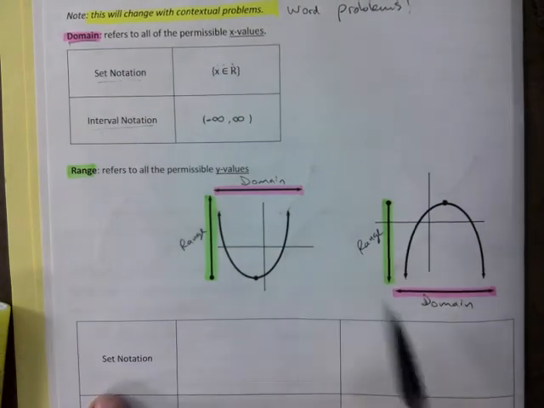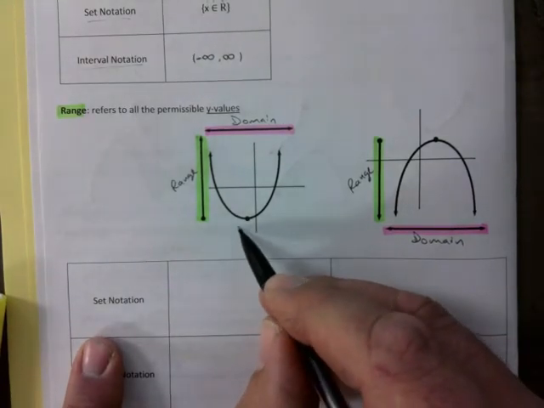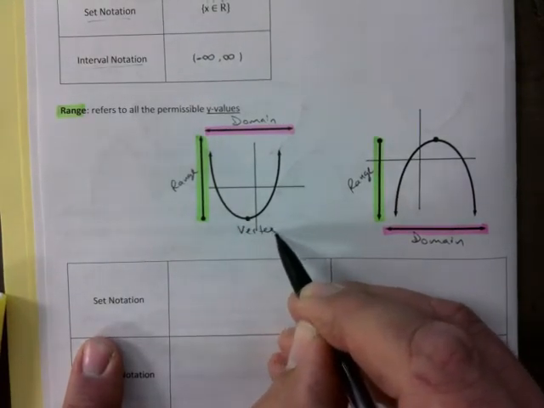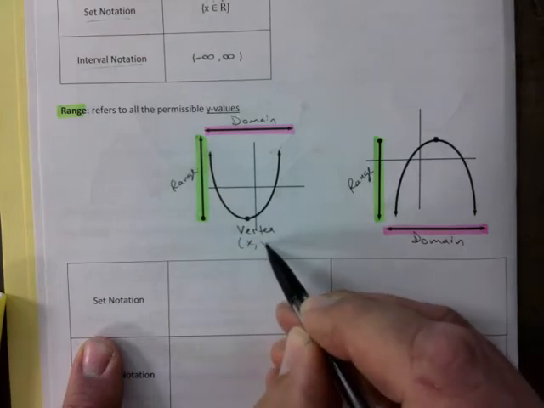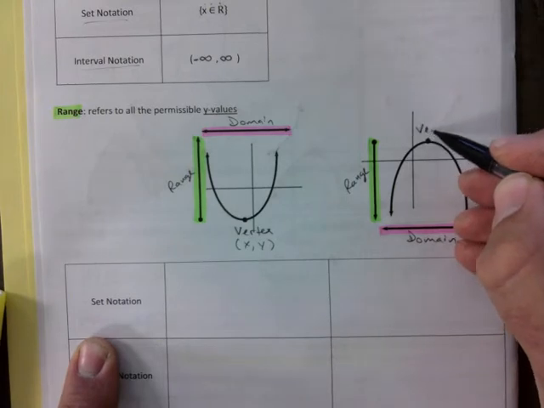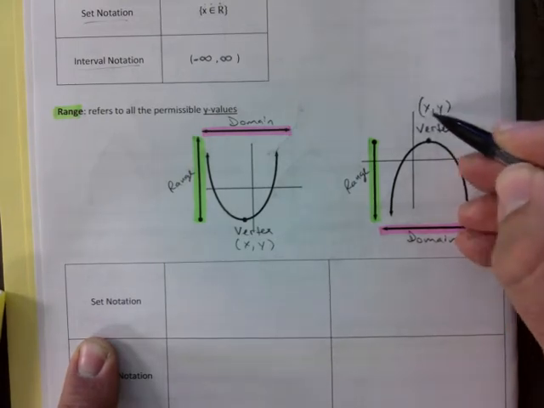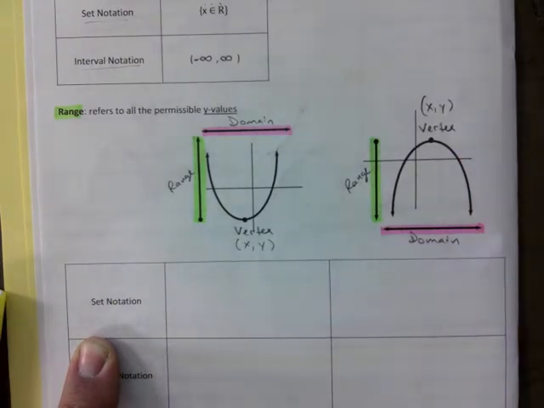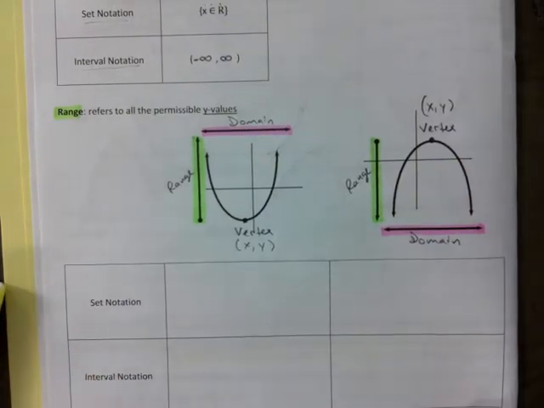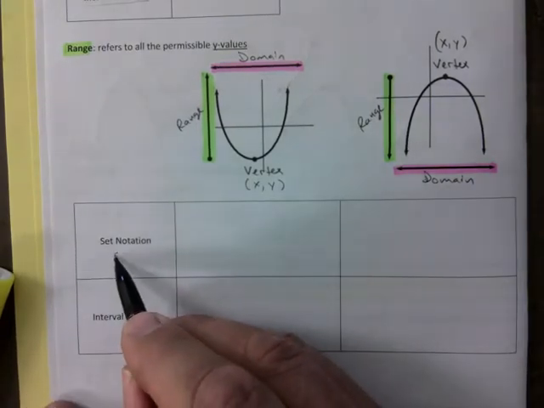But when it comes to range, things change. I want you to write down vertex right here, vertex. This would have an x and a y component to it. And same here, vertex. This has an x and a y component to it. So for set notation, I want you to do this.